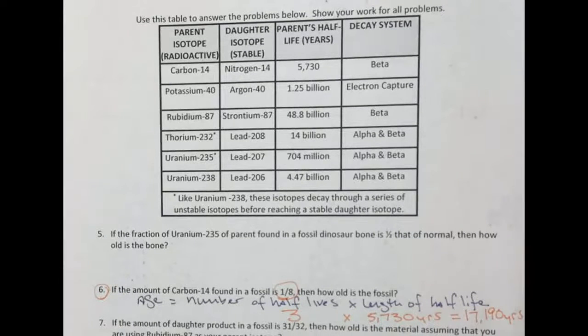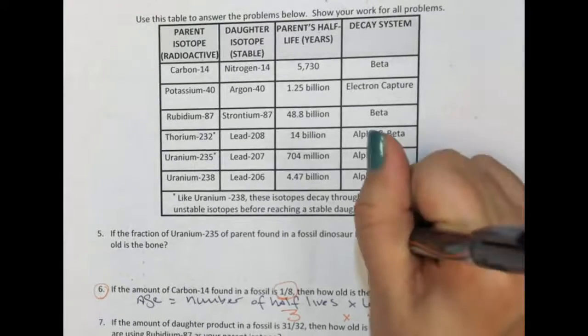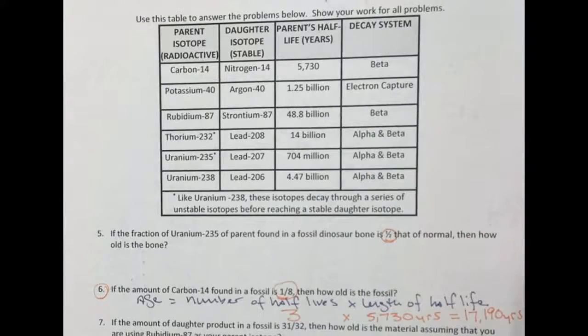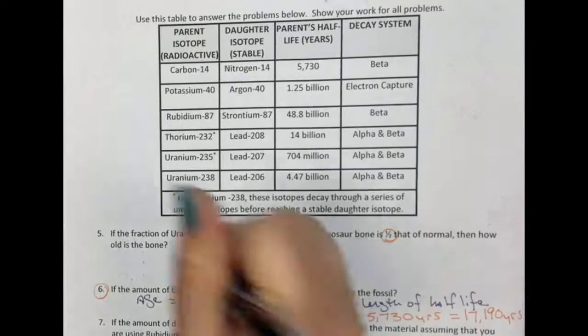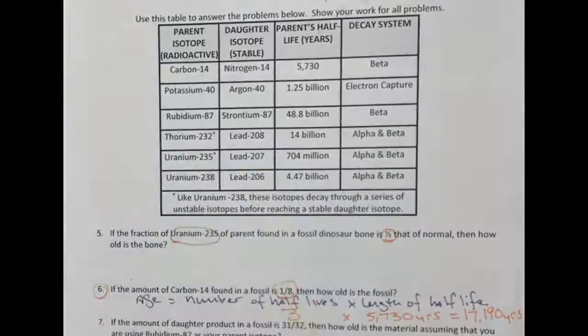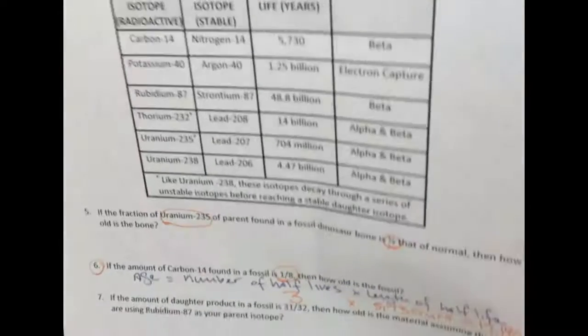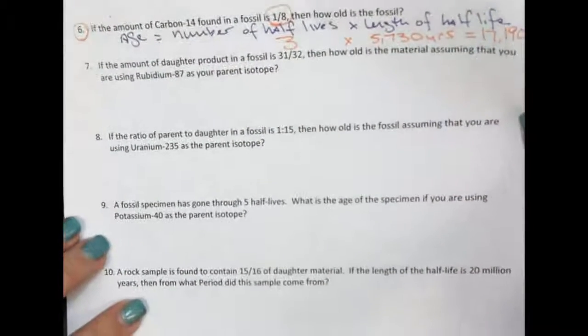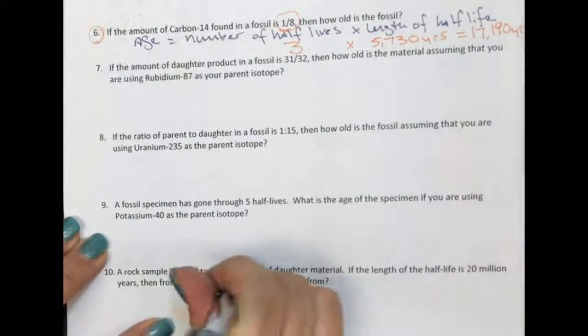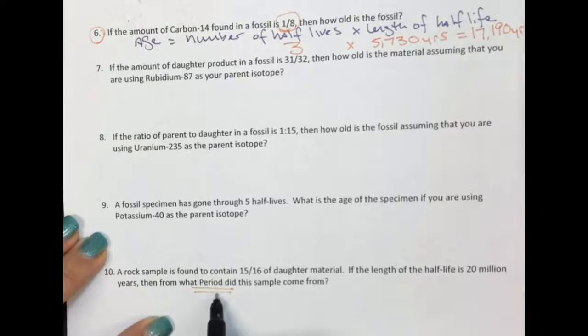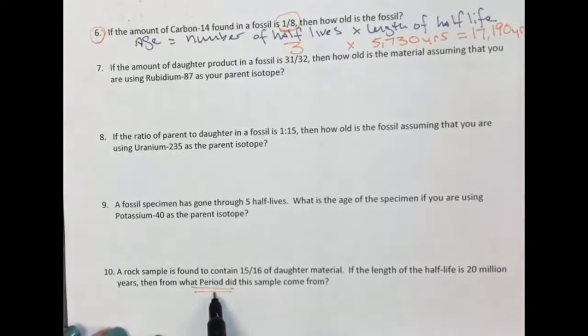Not too bad. You're going to do the same thing for the others. Here we have a fraction of 1/2. Figure out how many half-lives that is. Figure out the length of half-life for uranium-235. They're all going to be similar, except for if you look at the very last one, this one says, what time period did the sample come from? So once you figure out the age of the sample, you will need to look up what time period was going on that many years ago.